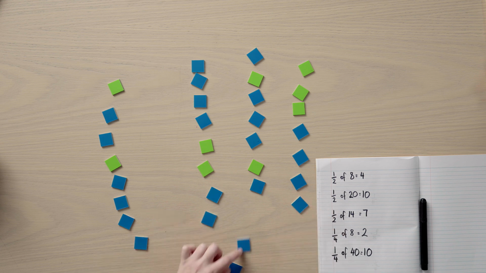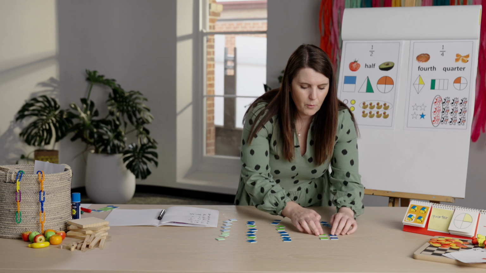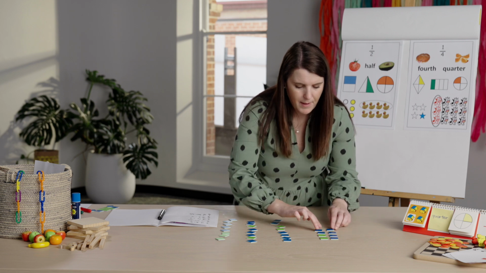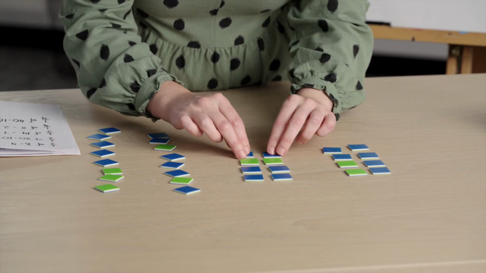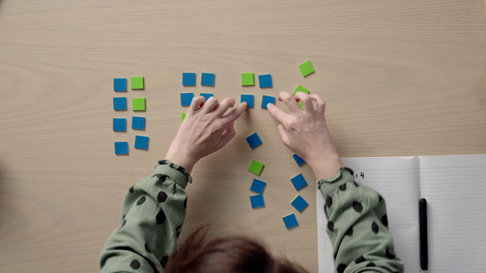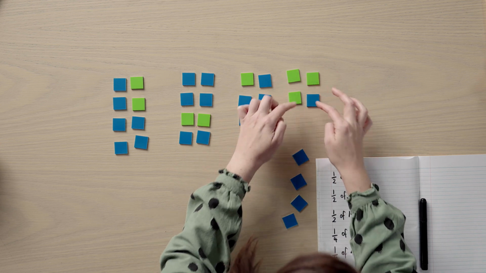One at a time. Okay, and I'm just going to quickly arrange my counters so that I can see how many is in each group, and also to see if each group is equal. Each group is the same.